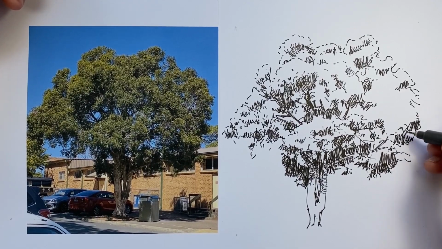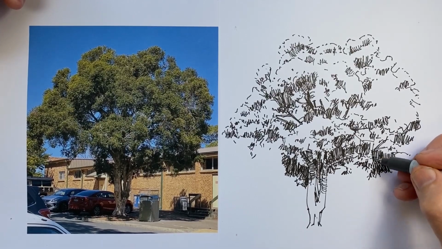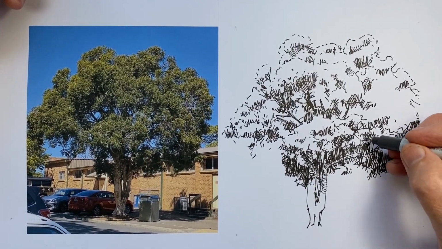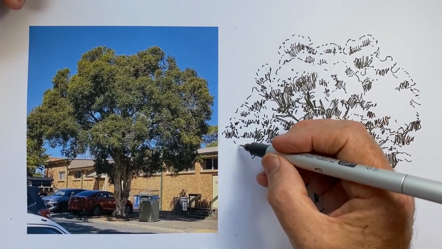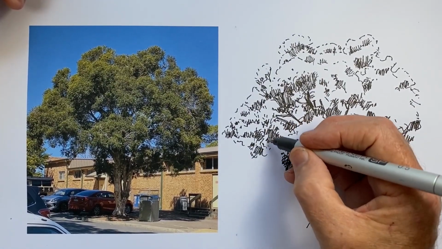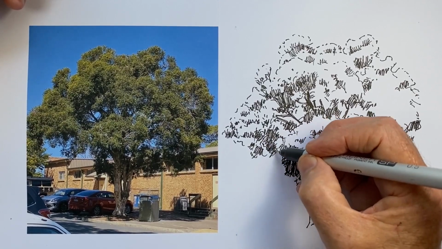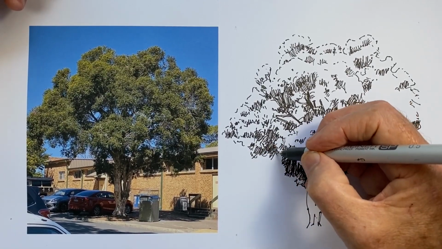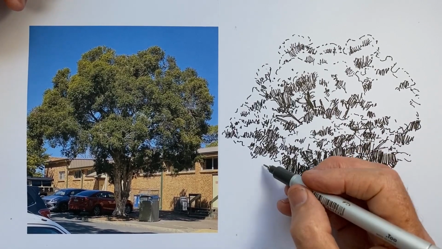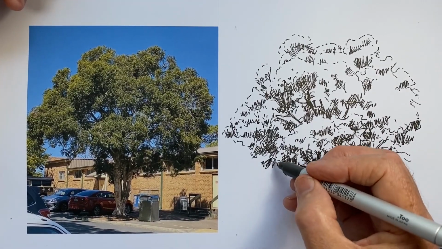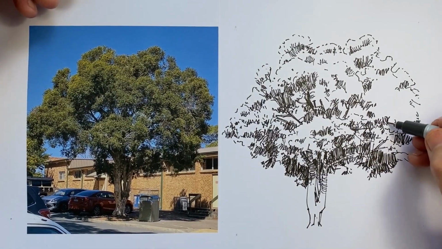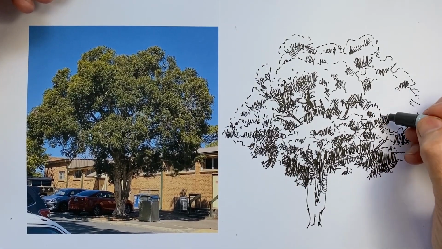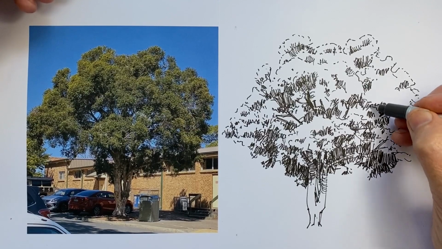Now, there is more shadow on the right-hand side underneath, so I'm trying to quickly represent that. I actually painted trees in oils for 10 years before I started drawing. And I think trees were one subject where that really had a lot of benefit for me when I began to draw them, because I did see trees and tree canopies in terms of tonal values rather than line.